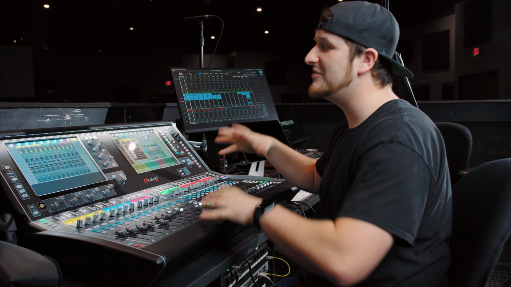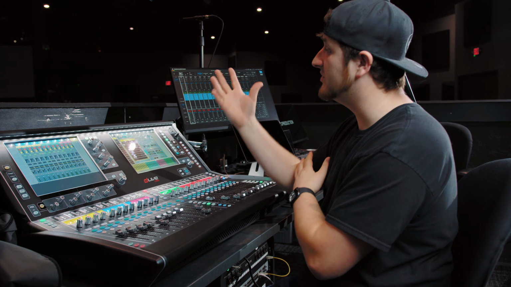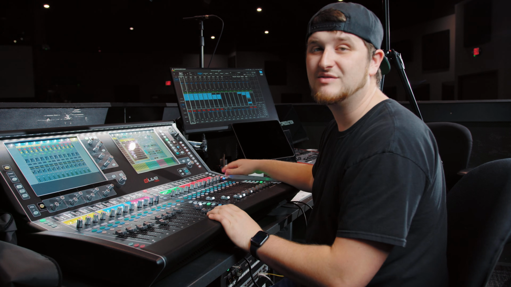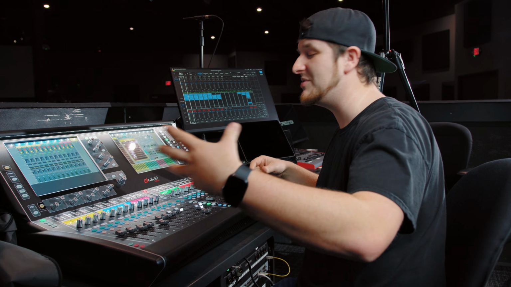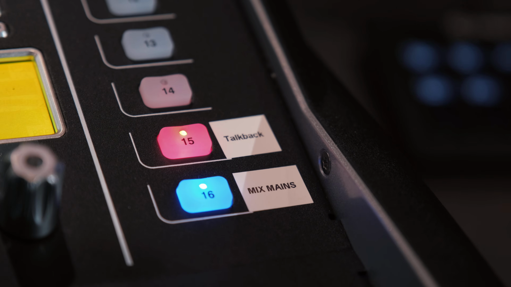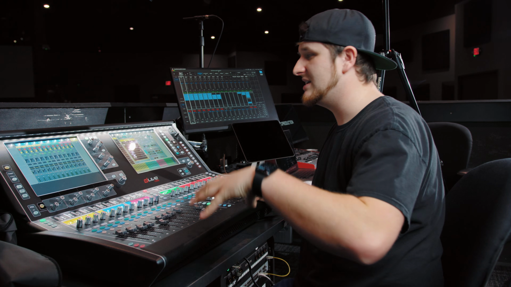So out of respect for everyone's in-ears and other sources in the building, just make sure that you're mixing the mains if that is your intention. So just every time you hop on the console, or every time you switch to another thing, or you walk back to the console, just make sure you're mixing the mains and not some other mix.